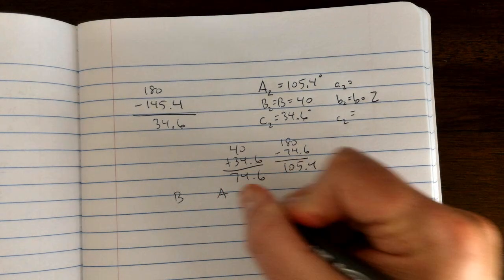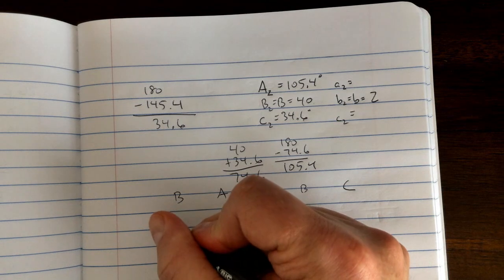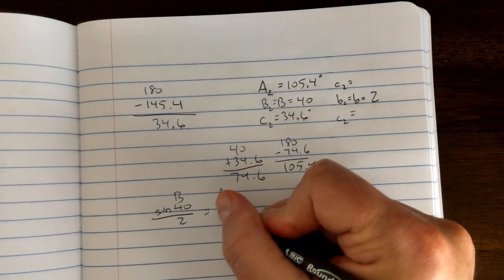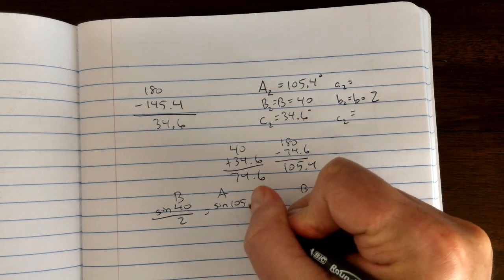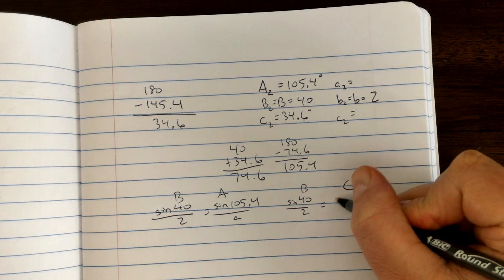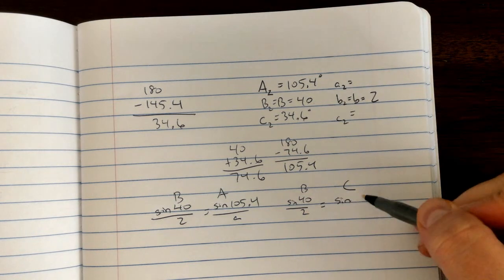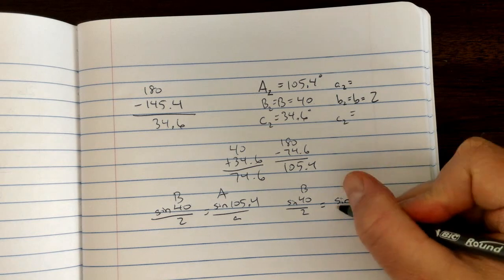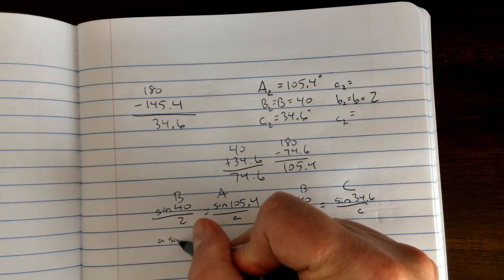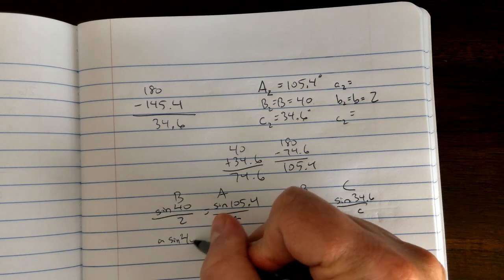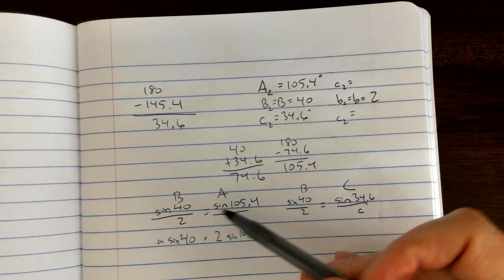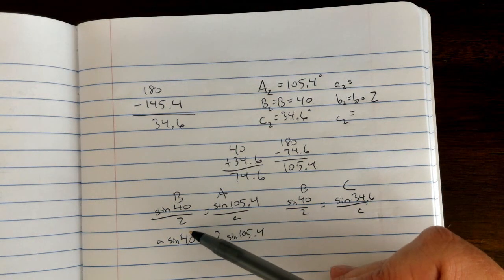So our B with our A and our B with our C. Sine 40 over 2 equal sine 105.4 over A. And sine 40 over 2 equals sine 34.6 over C. What we're doing next is multiplying these and then dividing.